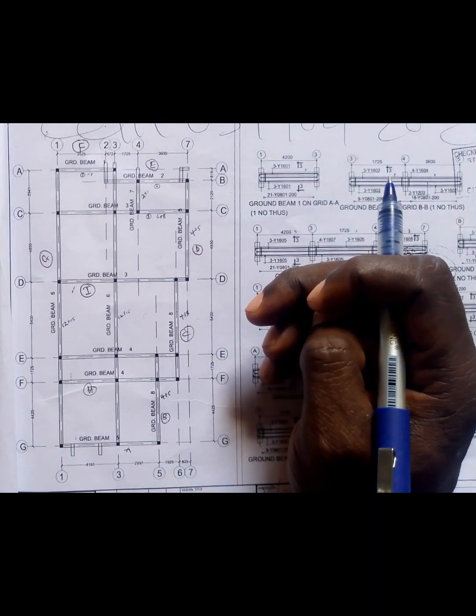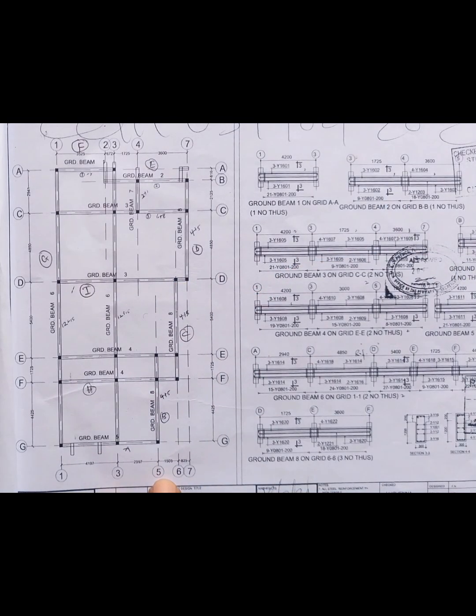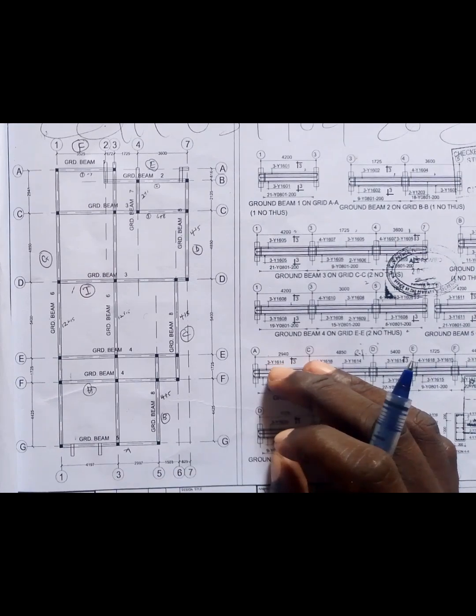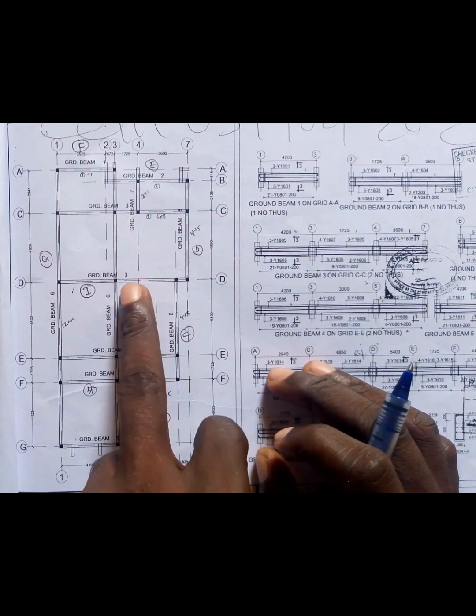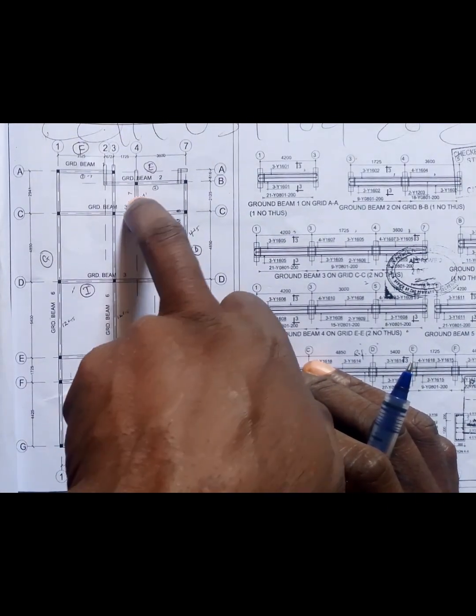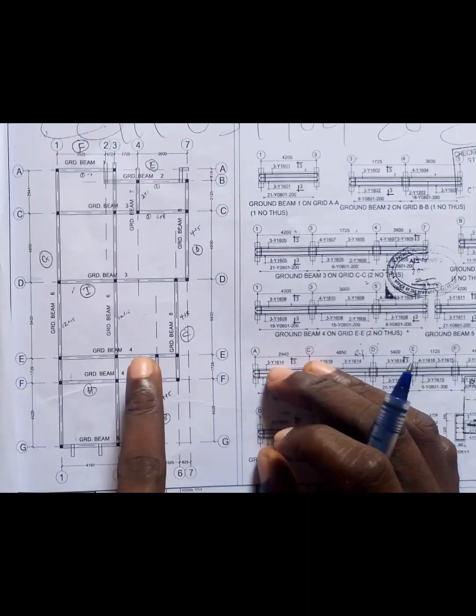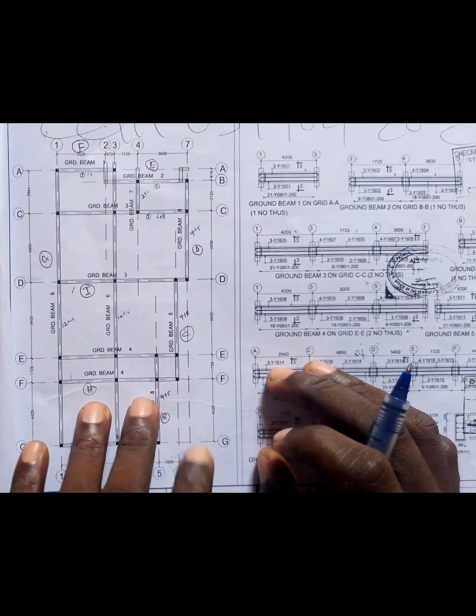So when you have identified the beams, this is the next thing you need to do. How to make references to the beams. How to understand which beam is which one. You see numbers on this plan. You see this one 3, here 7, here 4, and other numbers. Now this is what it means.